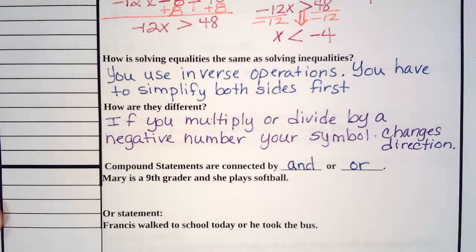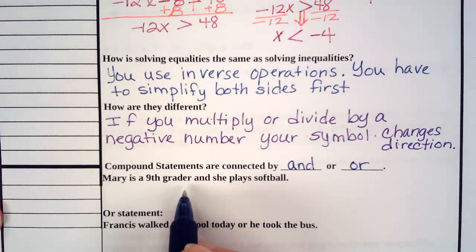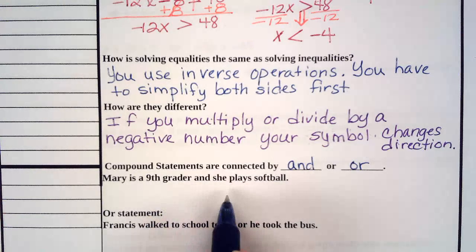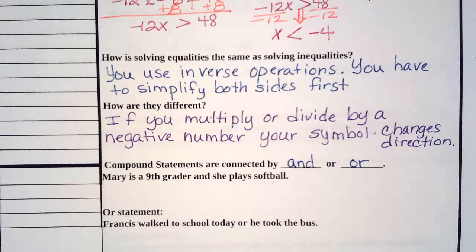Mary is a ninth grader and she plays softball. Are either one of those mutually exclusive? Can she only be a ninth grader and not play softball? Or can she only play softball and not be a ninth grader? No, both of those can happen at the same time. She's a ninth grader and she can be playing softball. That would be an and statement.